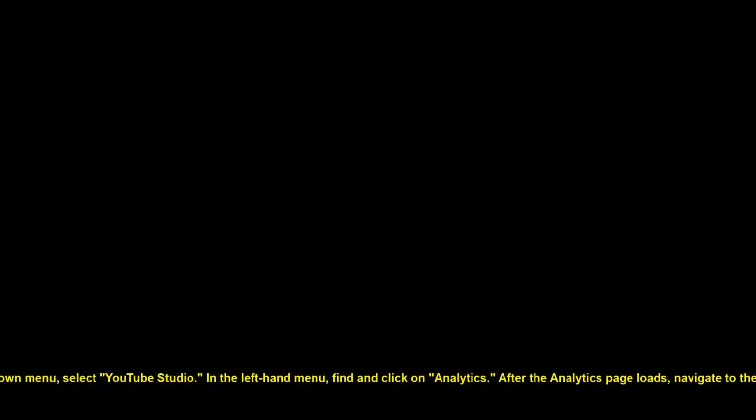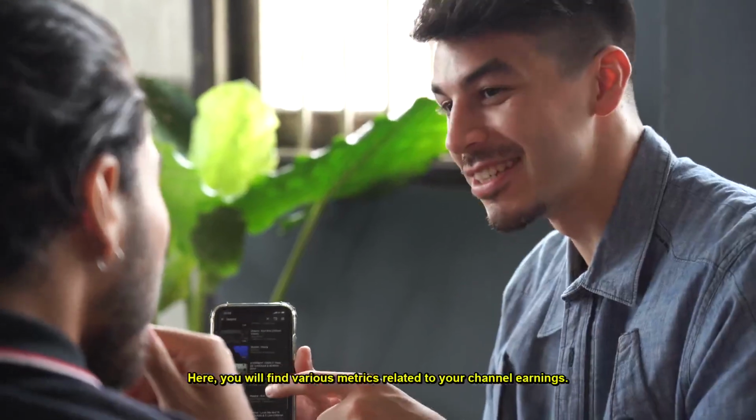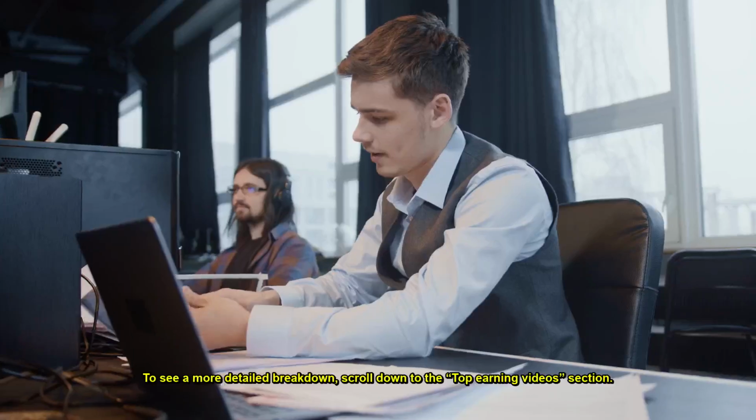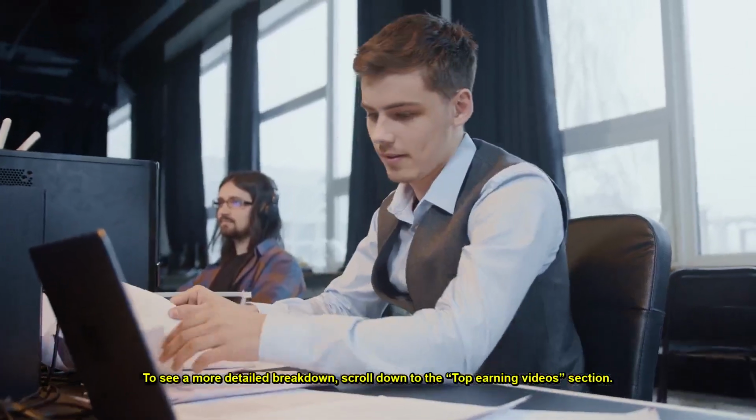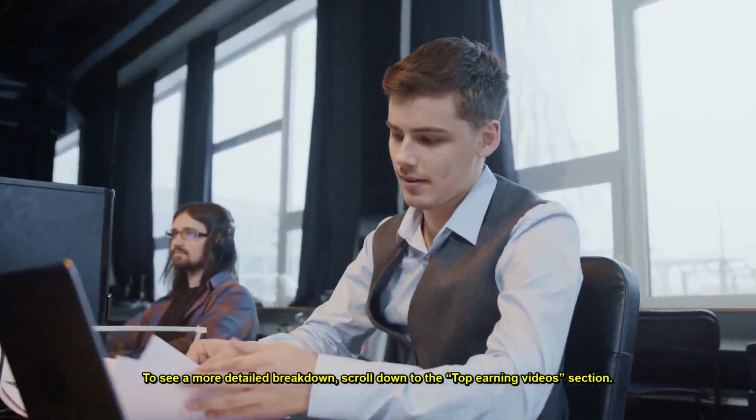In the left-hand menu, find and click on Analytics. Here, you will find various metrics related to your channel. Look for the Estimated Revenue section, which provides a summary of your earnings over different time periods. To see a more detailed breakdown, scroll down to the Top Earning Videos section.